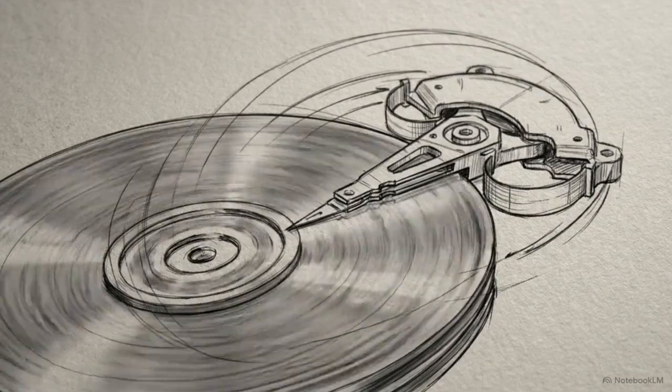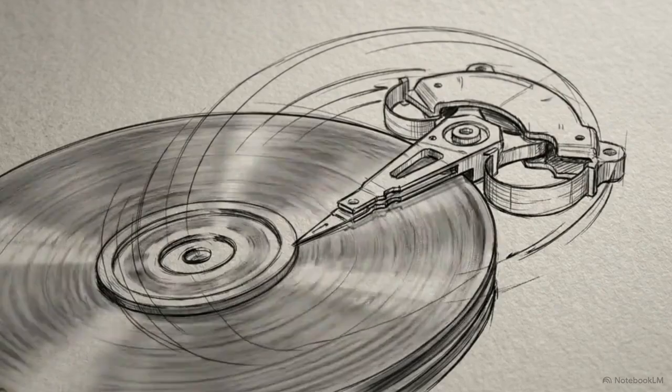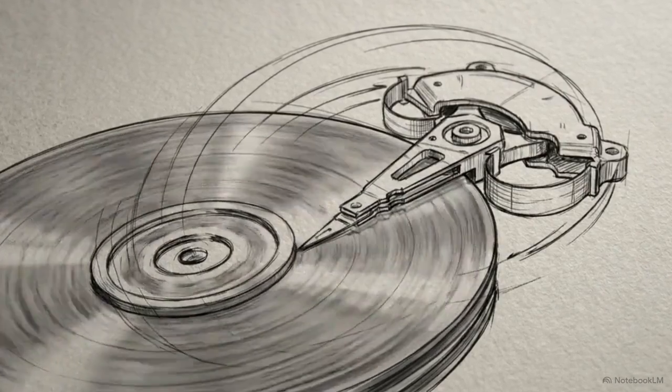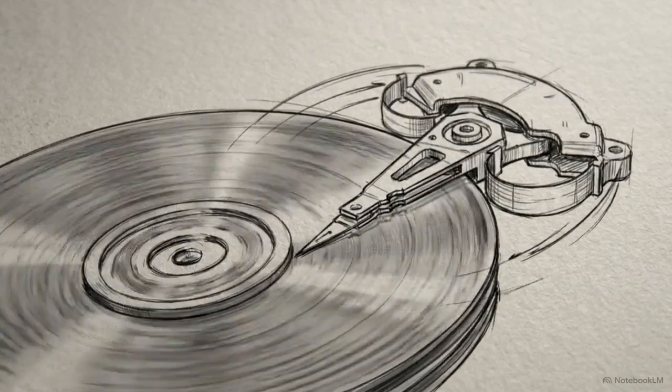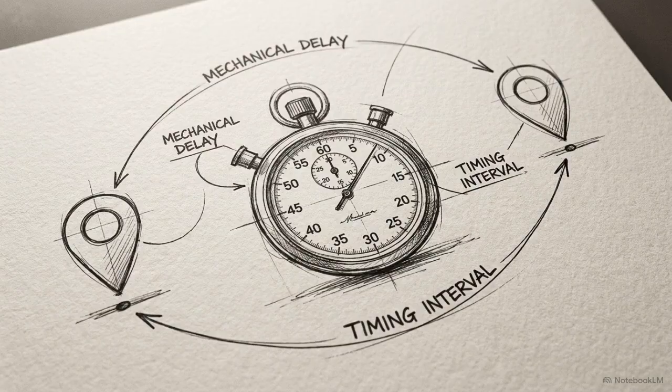Look closely at a spinning hard disk. That tiny metallic needle glides fractions of a millimeter above a magnetic platter, rapidly darting to read data. Every time that read-write head moves from one physical track, or cylinder, to another, it takes physical time. In computer science, we call this mechanical latency seek time.